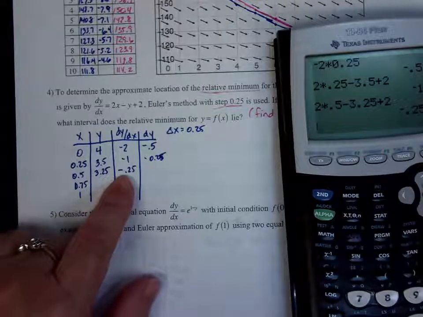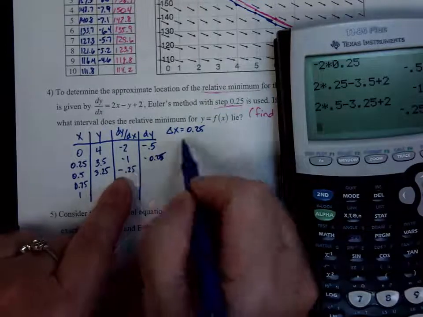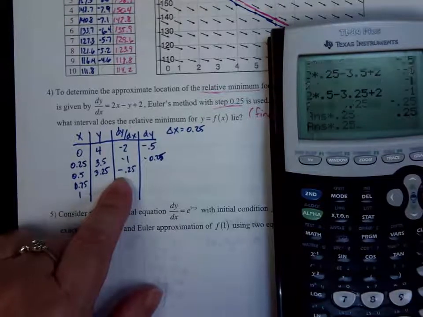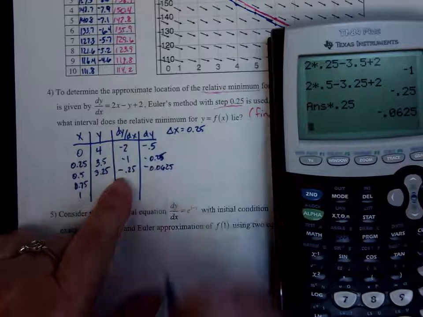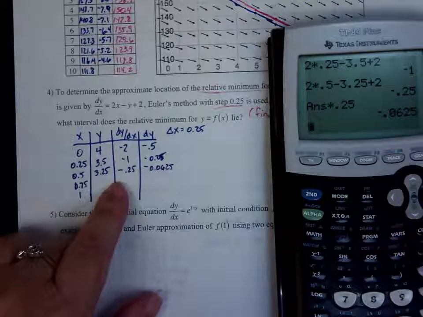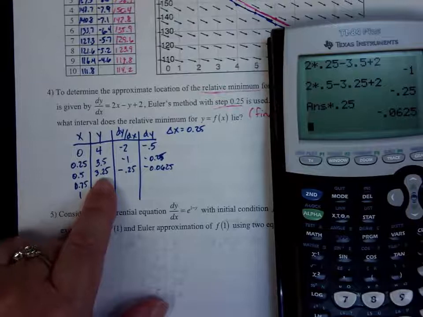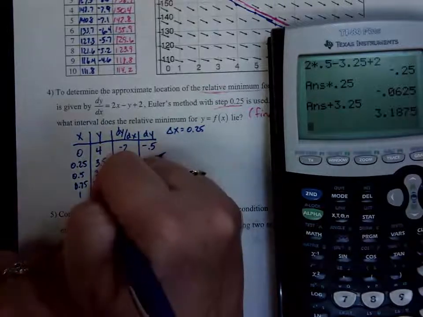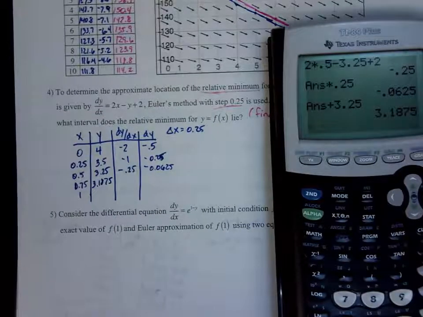We want it to change to positive. That's the whole point. So this times 0.25 is negative 0.0625. I add that to the 3.25 that's already there, and this is 3.1875. I'm being more accurate this time because I really want to see where it changes from negative to positive as quickly as possible.